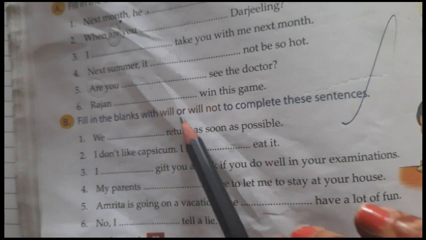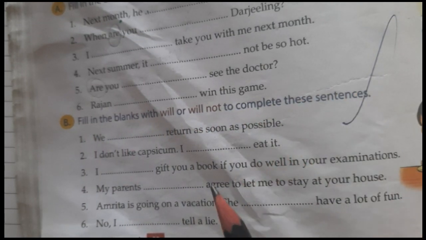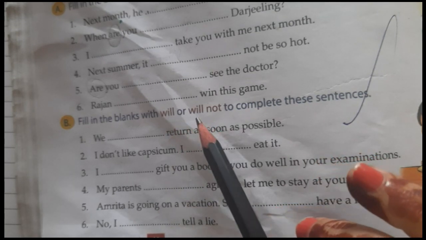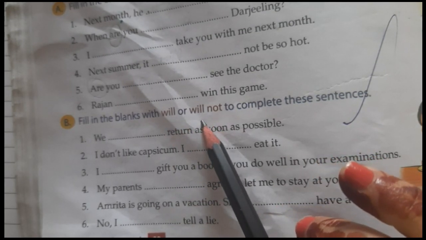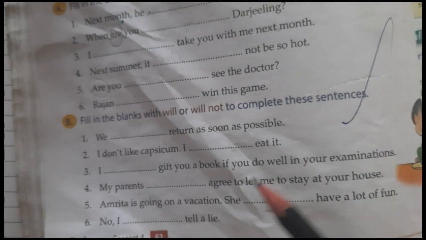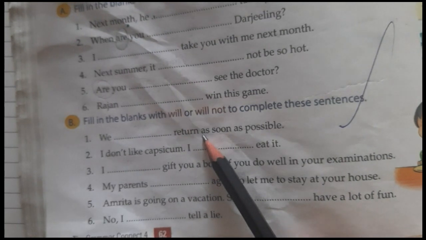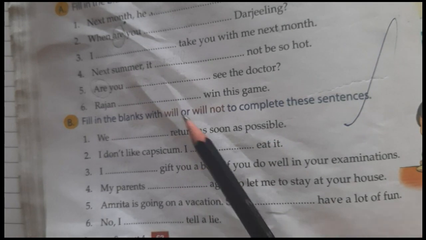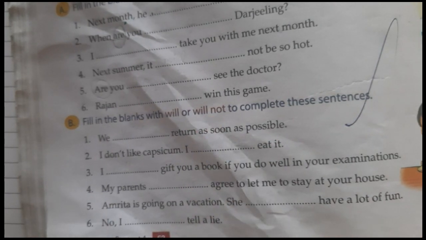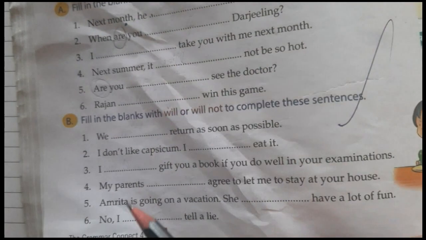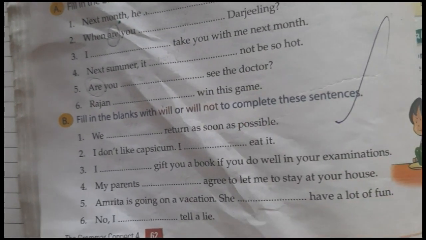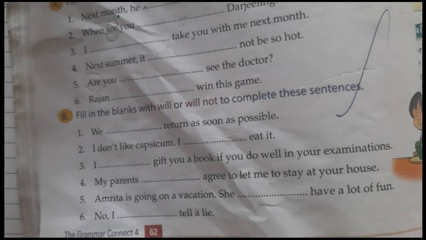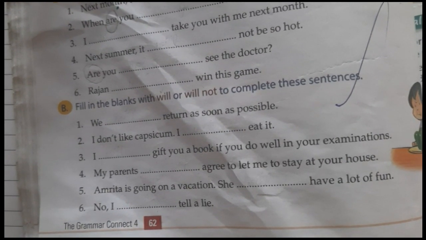Fill in the blanks with will or will not to complete these sentences. Now here you are already given that the helping verb should be will or will not. That means you have to see the logic of the sentence. So number 1 is, we dash return as soon as possible. Now this is a hopeful statement. So what should it be? We will return as soon as possible, or we will not return as soon as possible? Yes, the logic says it should be we will. It is a kind of sentence that gives hope. So it should be, we will return as soon as possible.